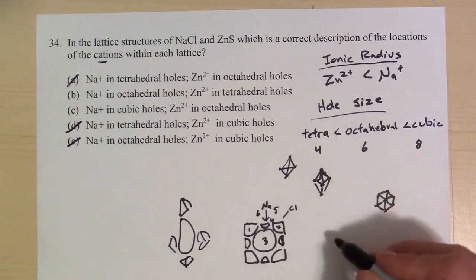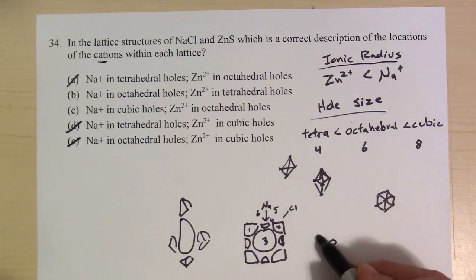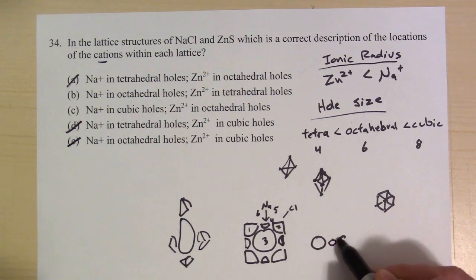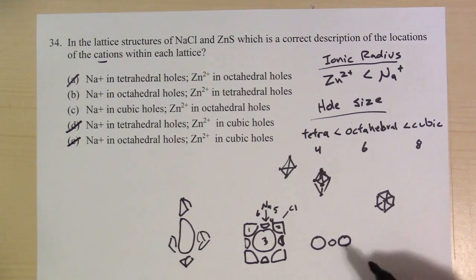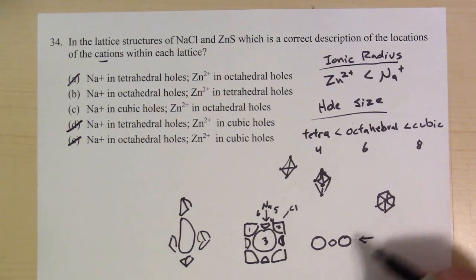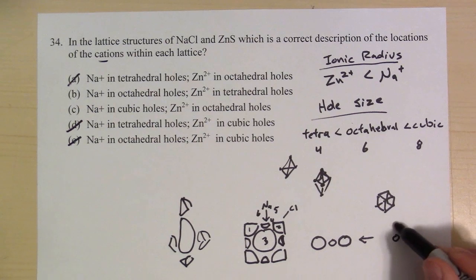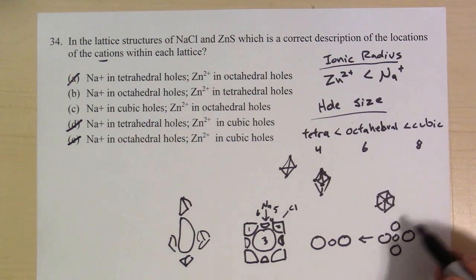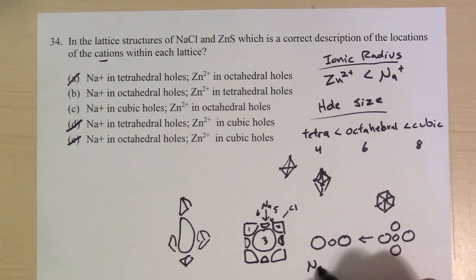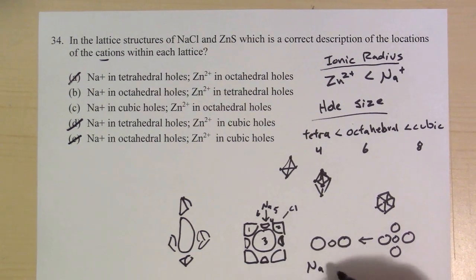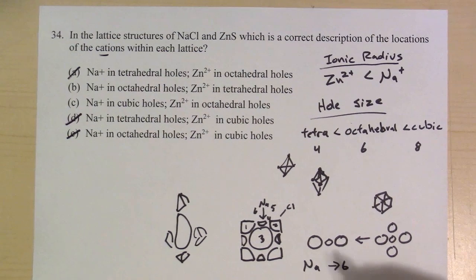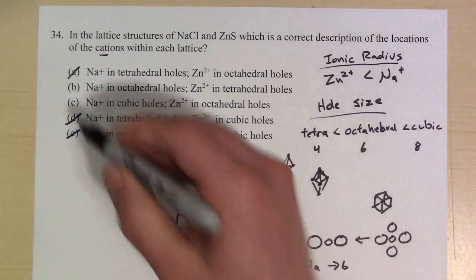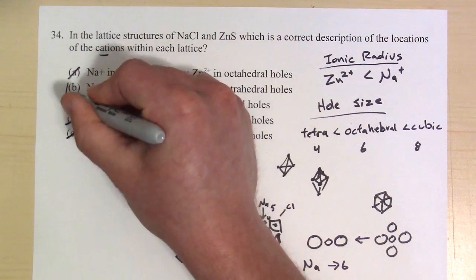So looking at the sodium from this side, it'll have 1, 2 chlorines, and then if we look from that side, it'll have 1 on top, 1 on the right, 1 on bottom, and 1 on left. So the coordination number of that sodium there is going to be 6. That matches with octahedral. So our answer here is going to be B.